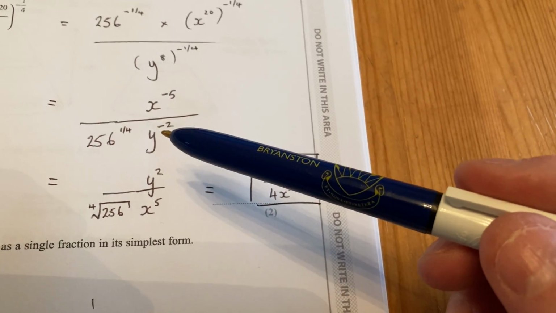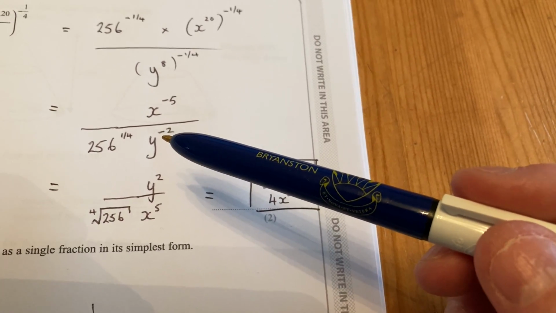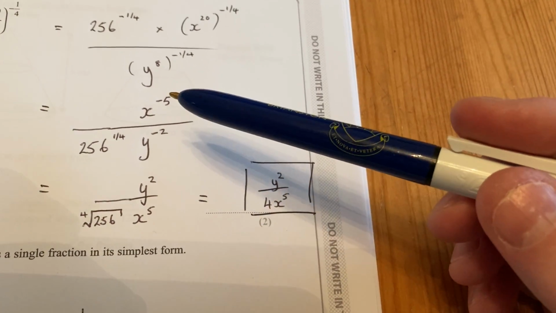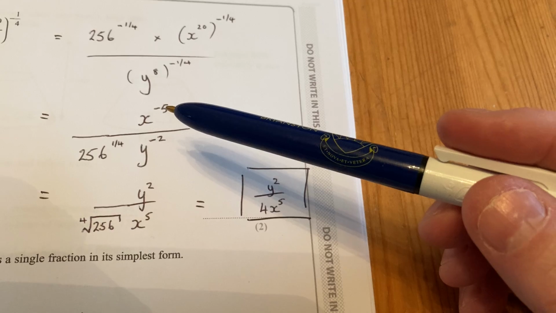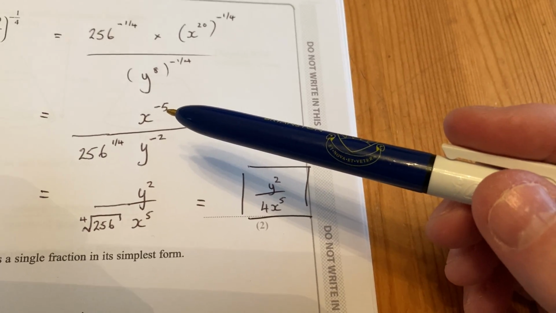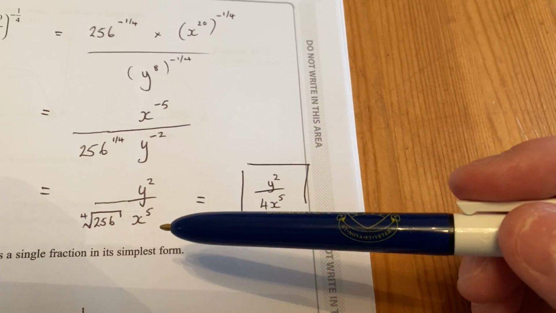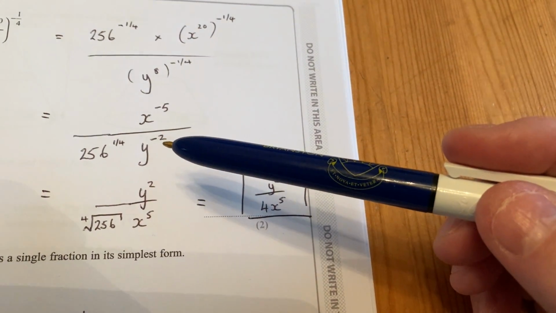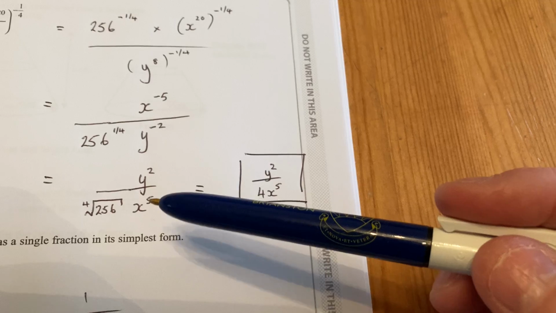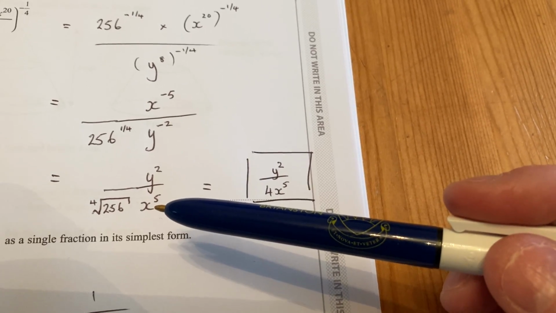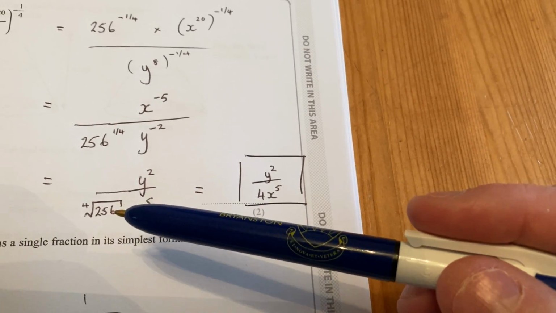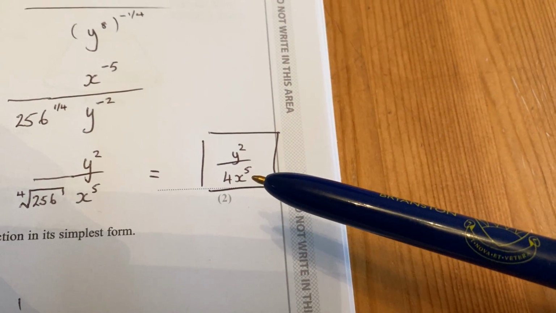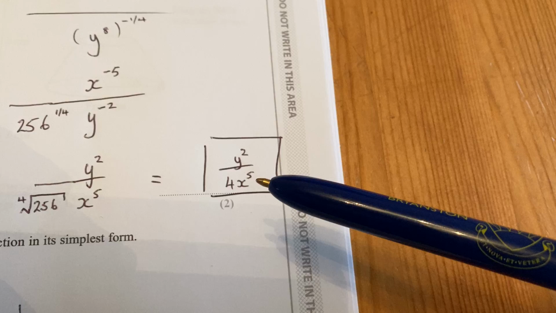Y to the minus 2, a minus power means you can flip it upside down. So if it's on the bottom of the fraction, it now goes on the top as a plus. And x to the minus 5, again, reciprocal, you can flip it upside down, put it on the bottom as a plus. So x to the minus 5 over y to the minus 2, when you flip them upside down, becomes y squared over x to the power 5, and the fourth root of 256 is 4, leading to the final answer, y squared over 4x to the power 5.